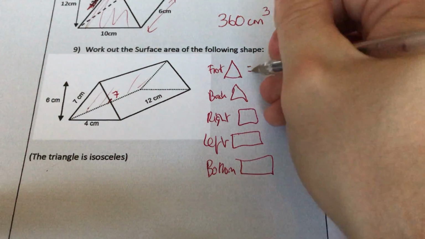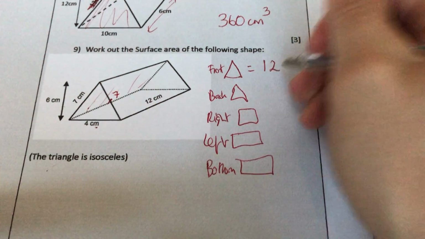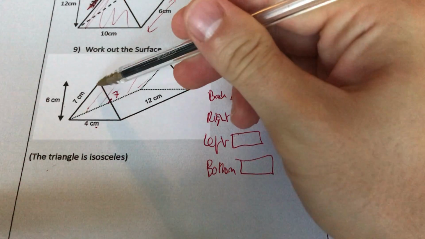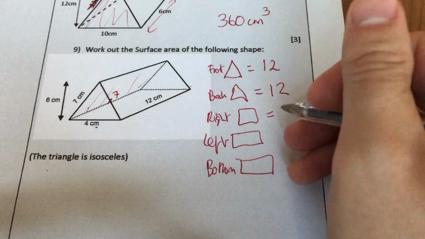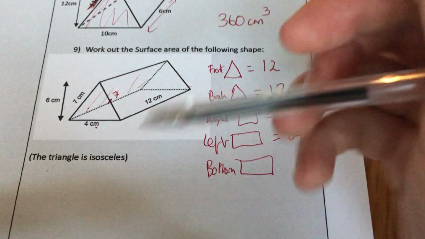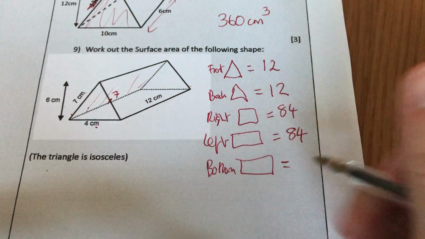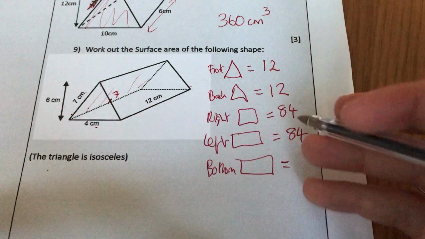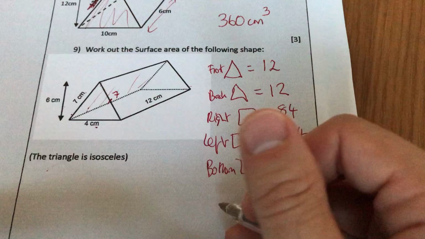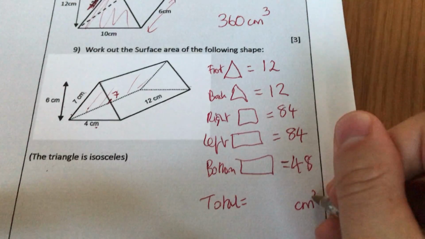Okay, so front triangle, base times height and half it, 6 times 4 and half it, 12. Back triangle, same. Right rectangle is 7 by 12, 84. Left rectangle, just because it's an isosceles, means it actually will be exactly the same, 7 by 12, but only because it's an isosceles. Bottom rectangle, 4 wide, 12 long, 48. That's all your different bits and bobs. You need to add those up to get a total. And the total, of course, just so I don't forget, is centimetres squared.